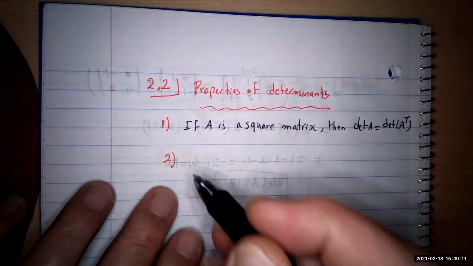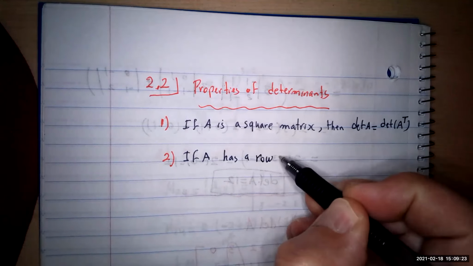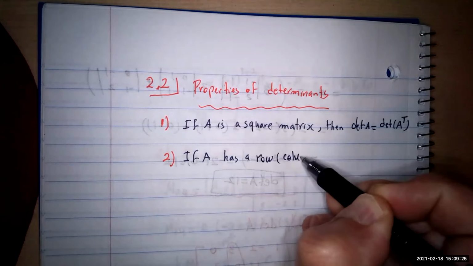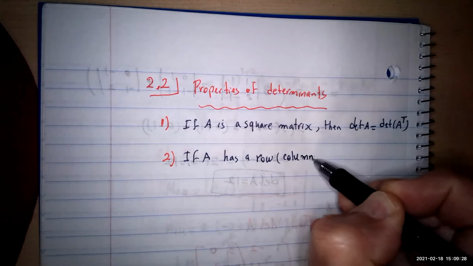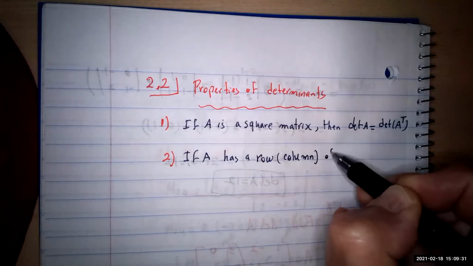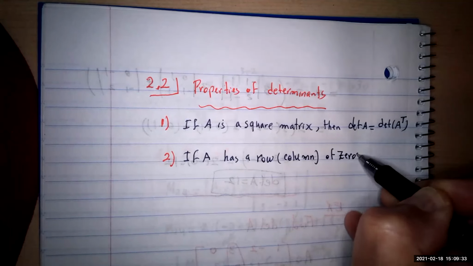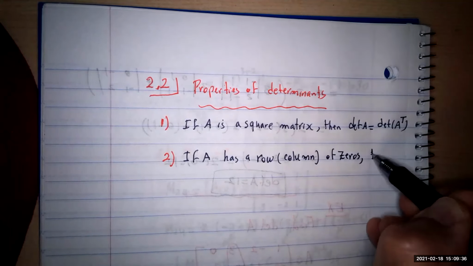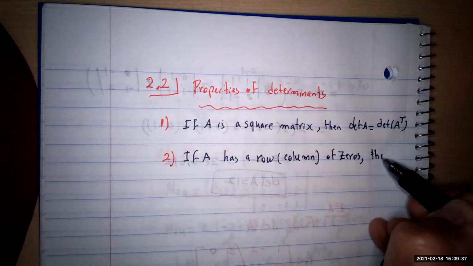So the next one is, if A has a row or a column of all zeros, then it's clear that the determinant of A would be zero. Because all the entries of that row are zero, that makes the determinant equal to zero. Okay, so that's the second one.